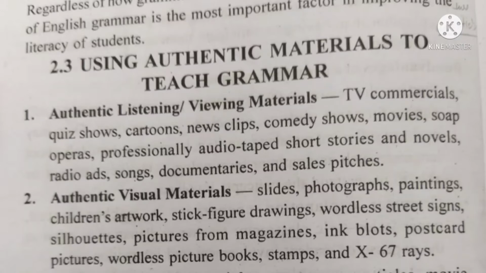The first is authentic listening or viewing materials. What are authentic viewing materials? They are audio visual materials. For example: TV commercials, quiz shows, cartoons, news clips, comedy shows, movies, soap operas, professionally audio-taped short stories and novels, radio ads, songs, documentaries and sales pictures.